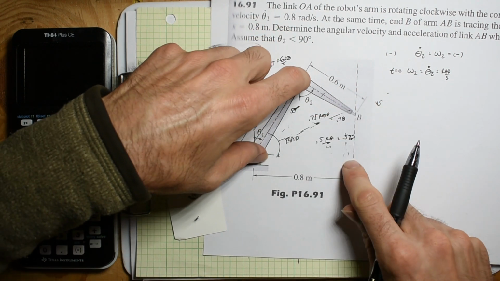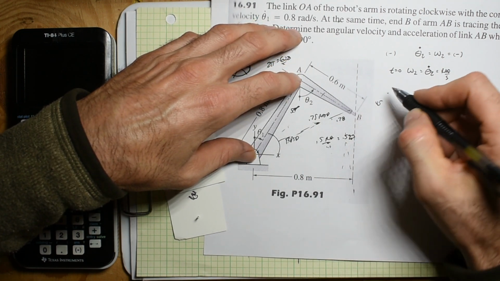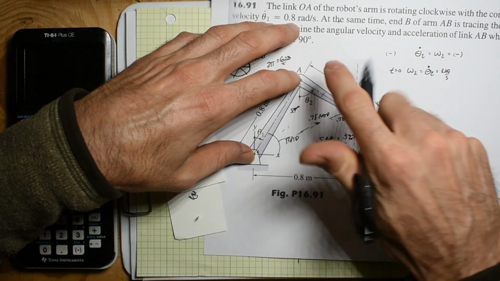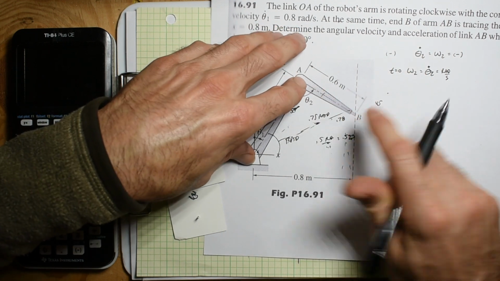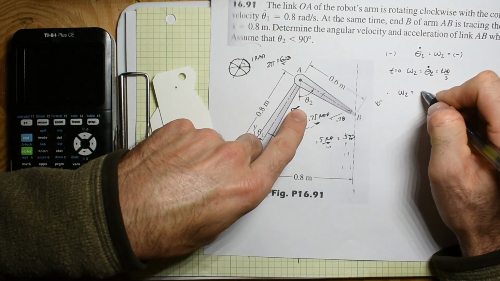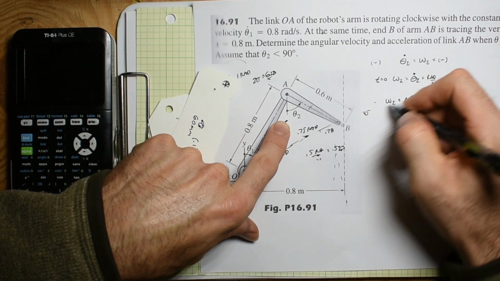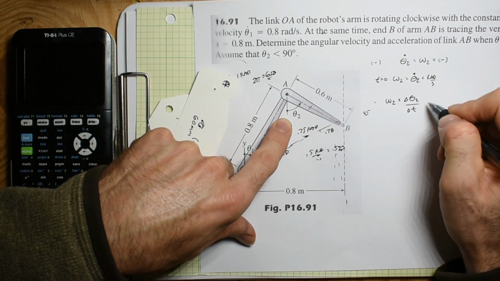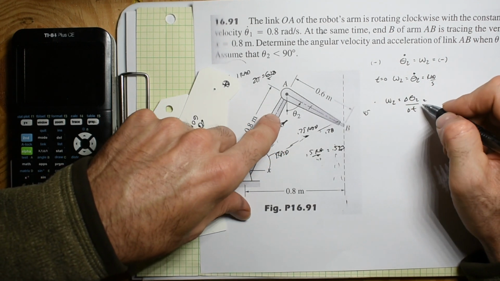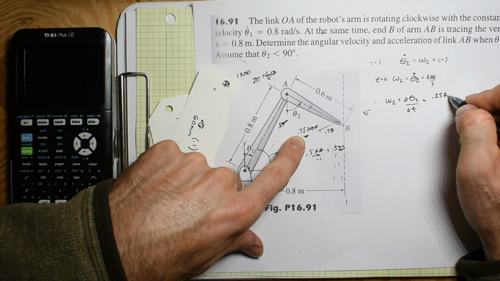All right, so what do we have? In 1/10 of a second, our radian change went from 1 to 0.75. Omega 2 is, by definition, the change in angle 2 divided by the change in time. We go from 1 to 0.75, a change of 0.25 radians.